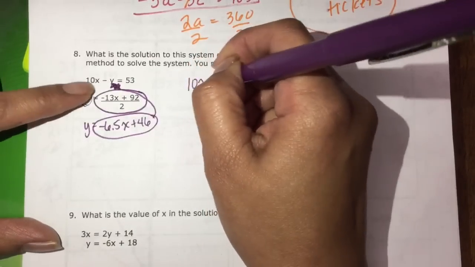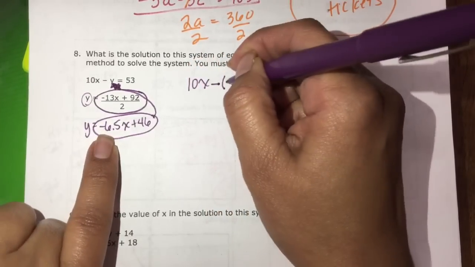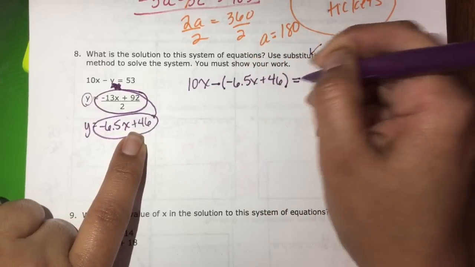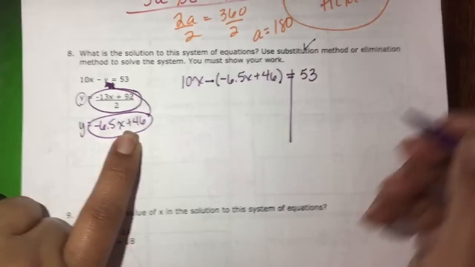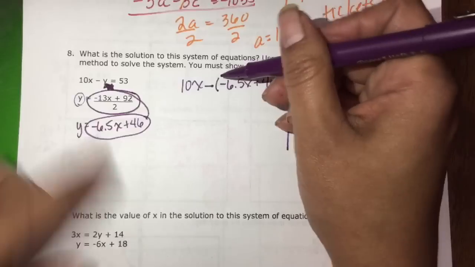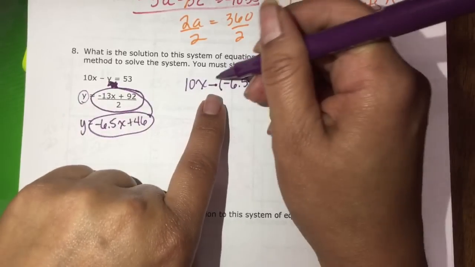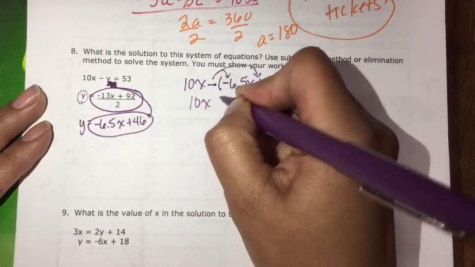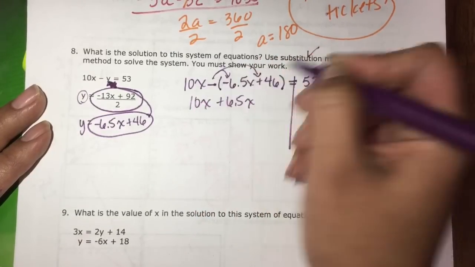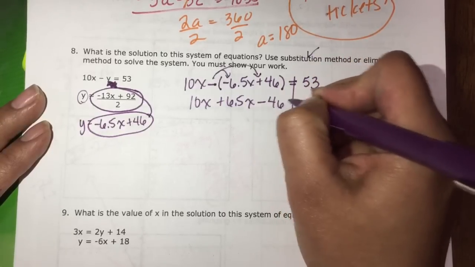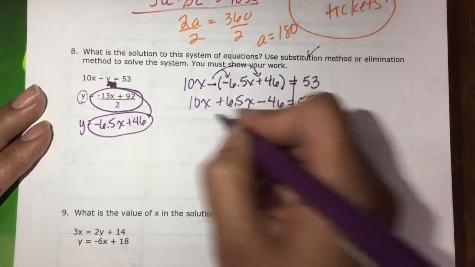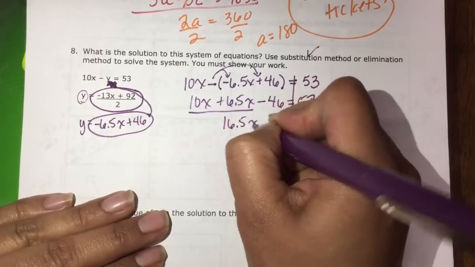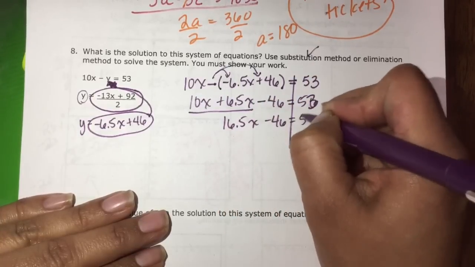So we get 10x minus, I'm going to put this in parentheses, negative 6.5x plus 46, equals 53. Now you have to solve that equation. Since we have a minus sign in front of that y, we have a double negative here, so that means we need to distribute the negative sign before we can combine our like terms. So 10x plus 6.5x, and negative times a positive 46 will give us a negative 46 here. And then we're going to go ahead and combine like terms. 10x plus 6.5x, we get 16.5x minus 46 equals 53.